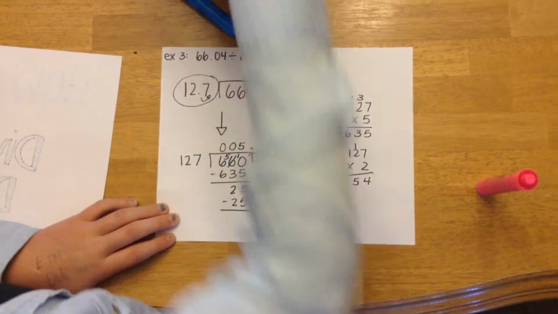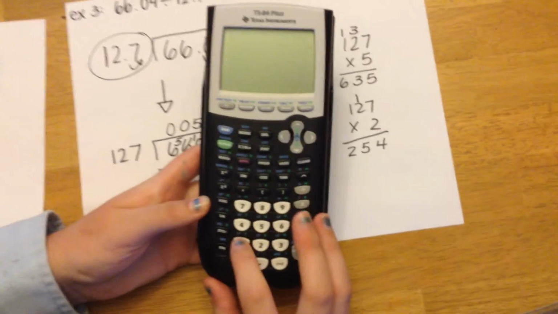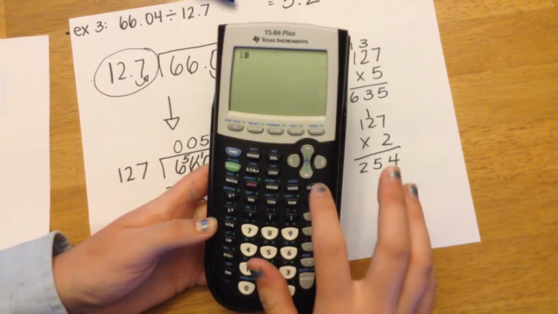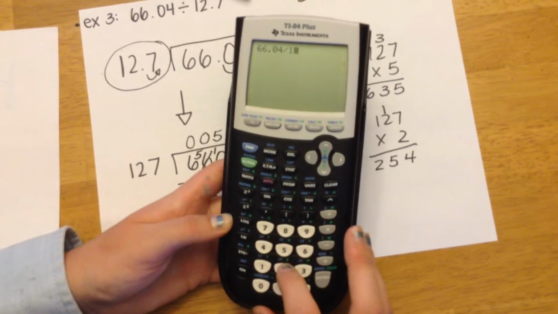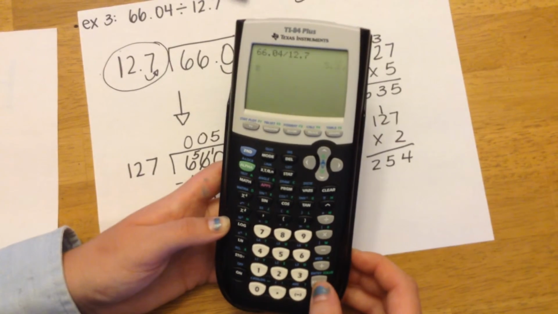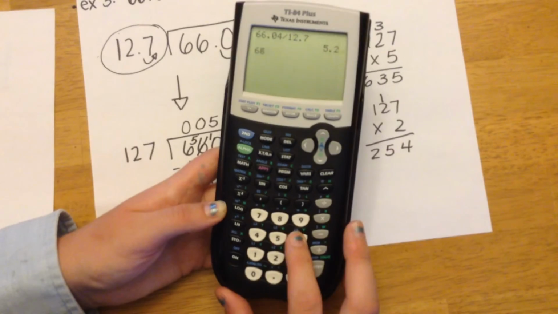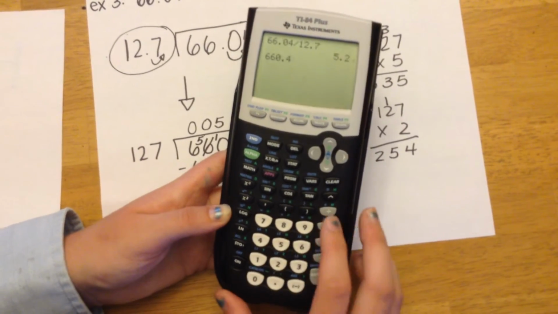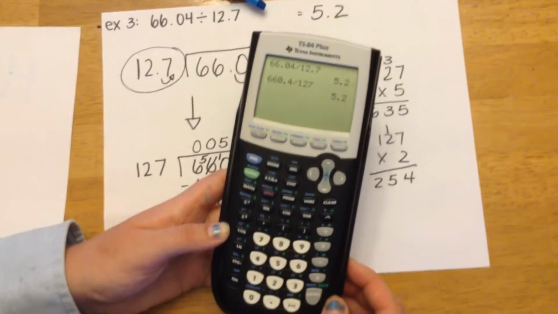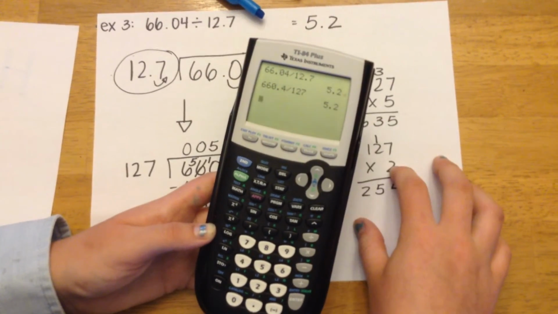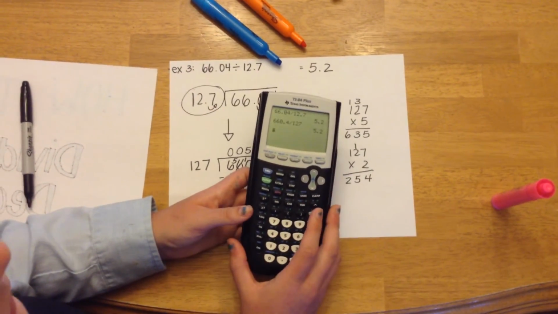Now let's take out my calculator and see to make sure. So if I have 66.04 divided by 12.7, I got 5.2. Now let's try 660.4 divided by 127. I also get 5.2. So based on my work that I did here, and also the calculator's way, I have shown that as long as I'm dividing by a whole number, it works out.